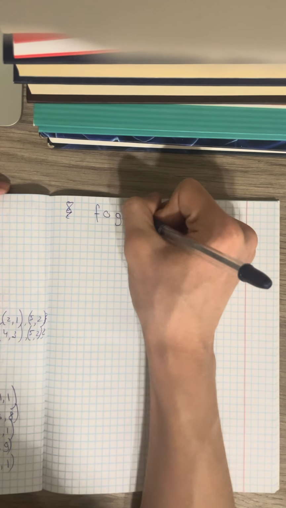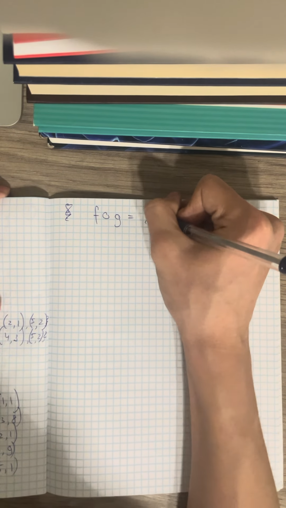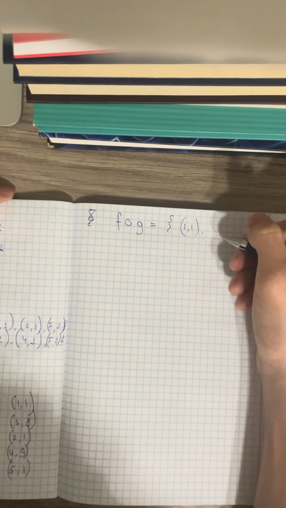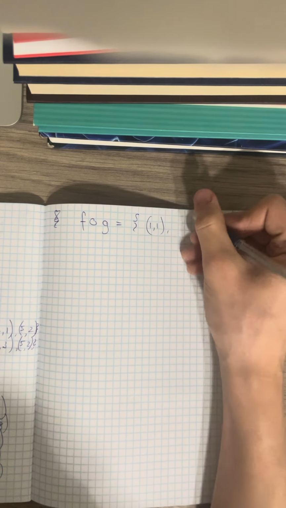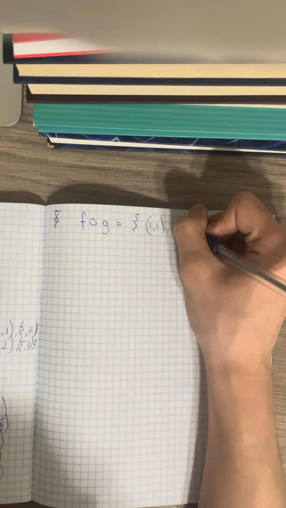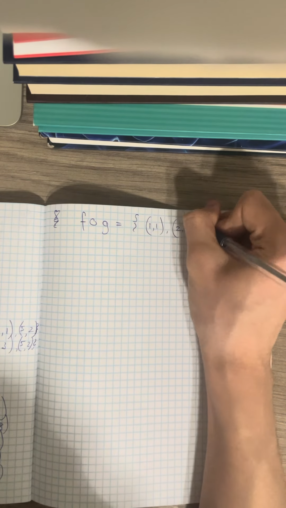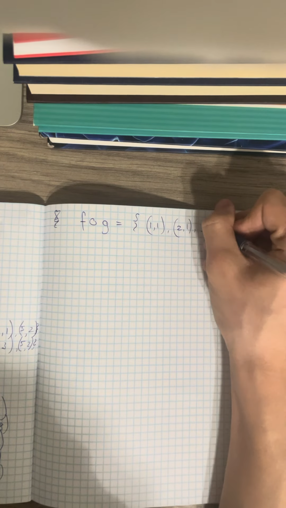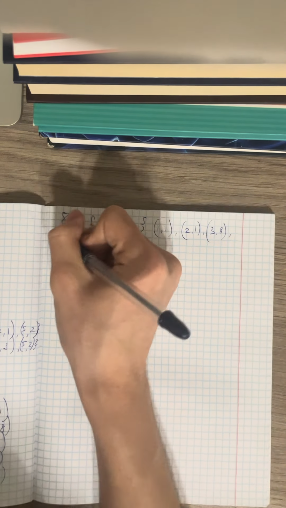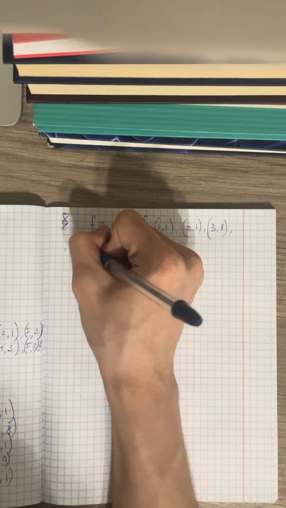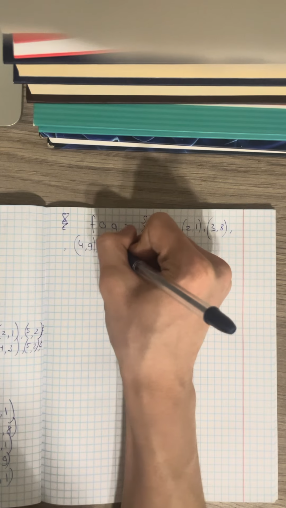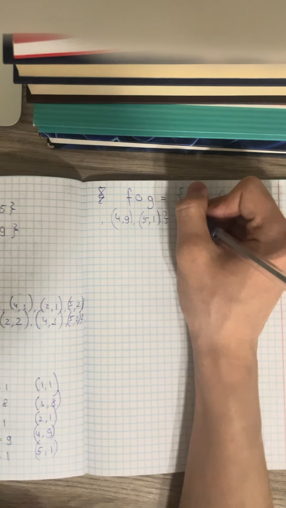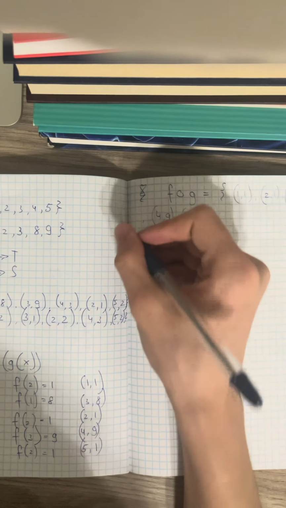F compose G equals the set of these pairs: (1, 1), (2, 1), (3, 8), (4, 9), and (5, 1).